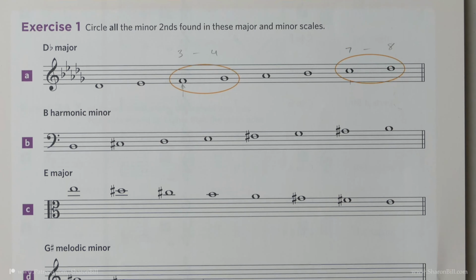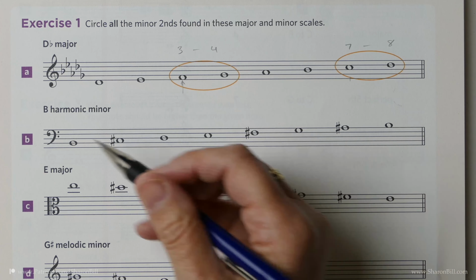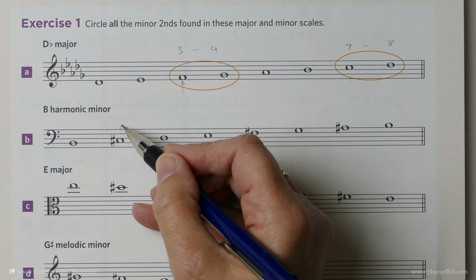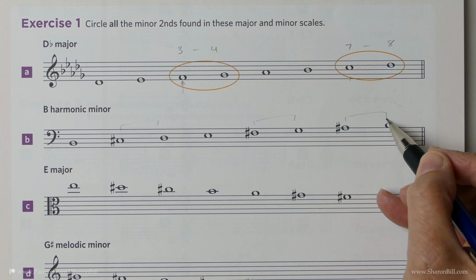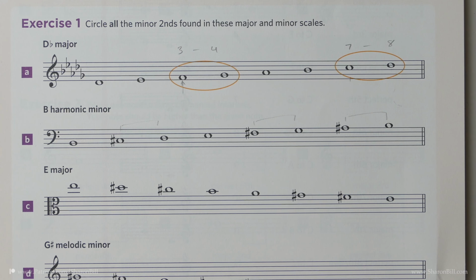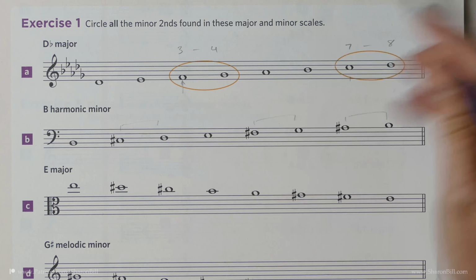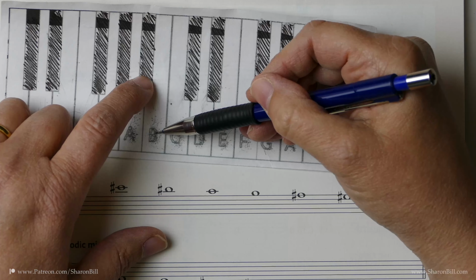And so we could apply the same principle now for B harmonic minor. We know that in the harmonic minor, whether it is ascending or descending, steps 2 to 3, 5 to 6 and 7 to 8 are semitones, or we could say minor seconds. And we can see here that A sharp to B is a minor second.